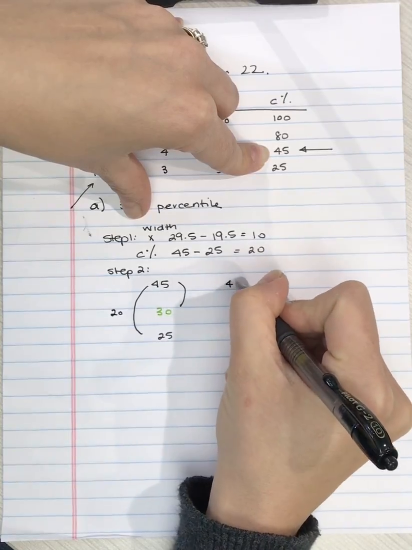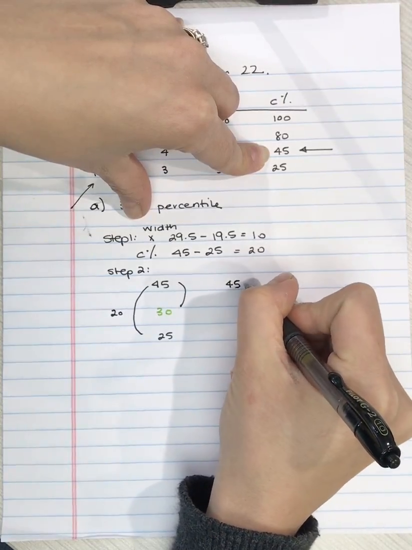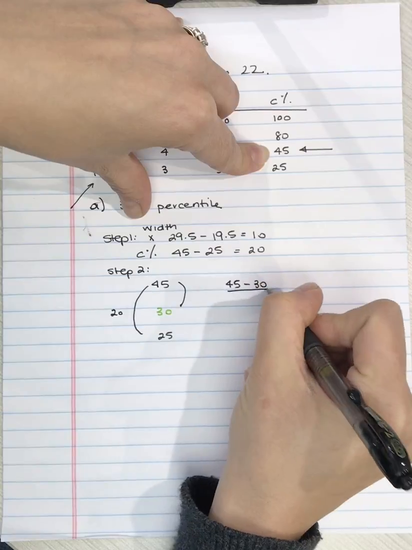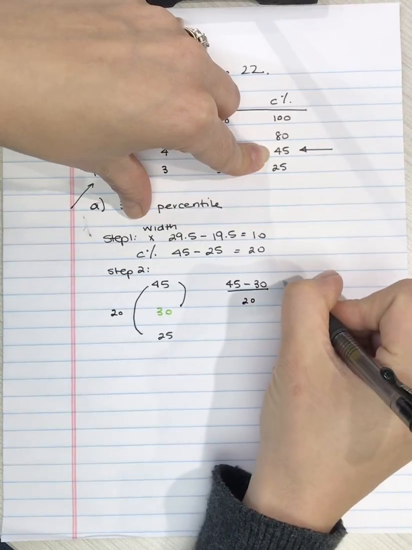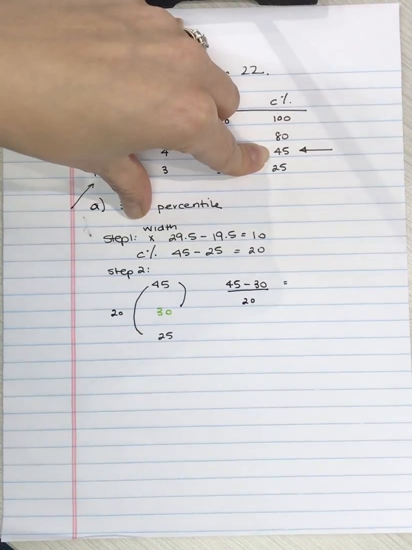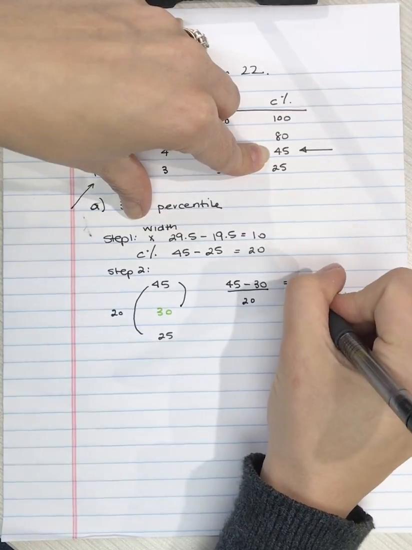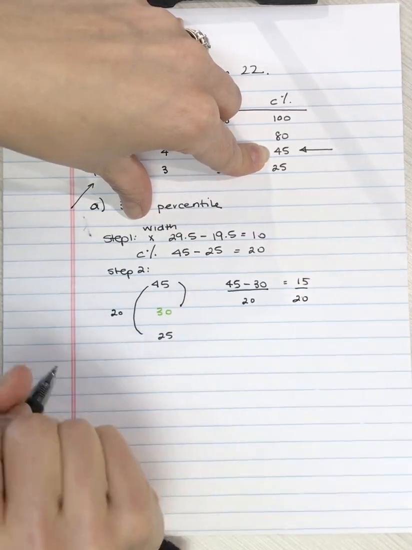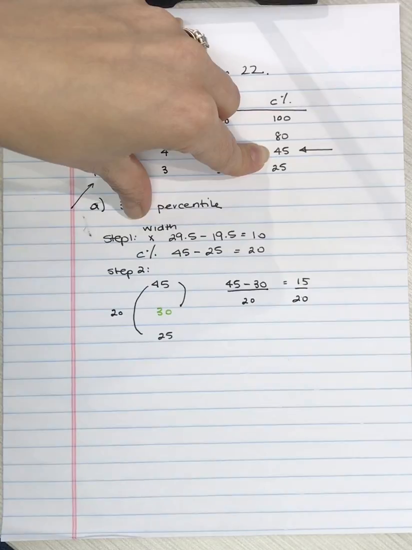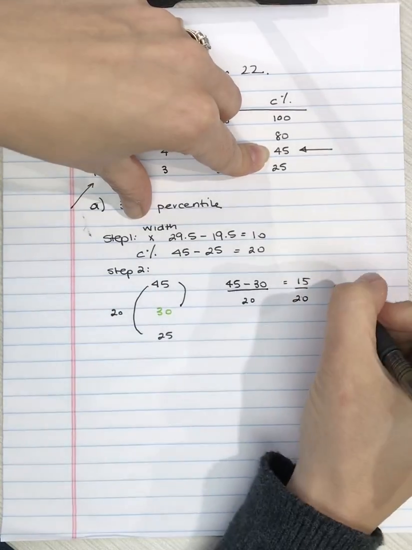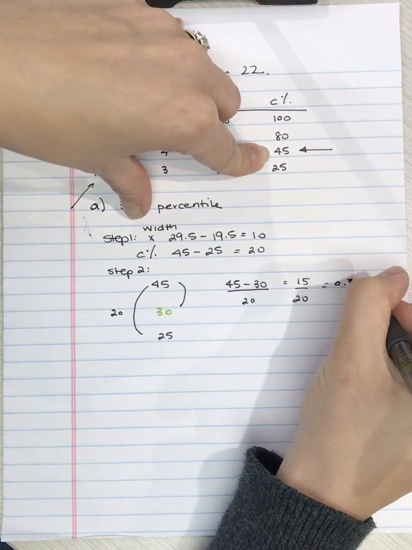So we're going to do 45 minus 30 divided by 20. And that gives us 15 divided by 20, which is 0.75.